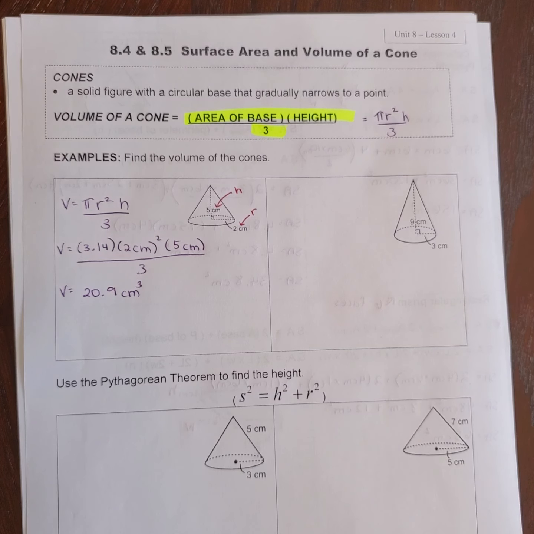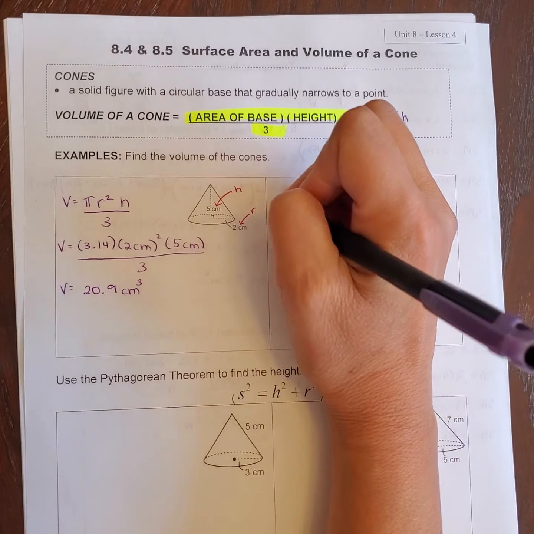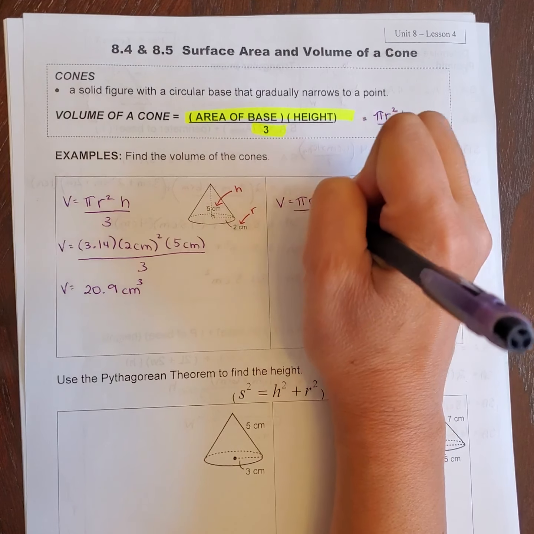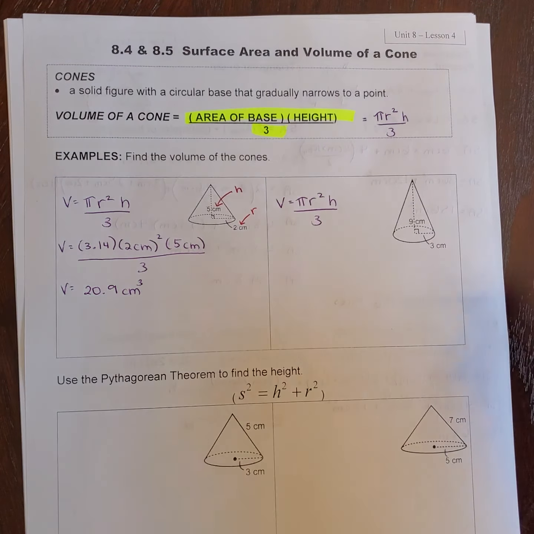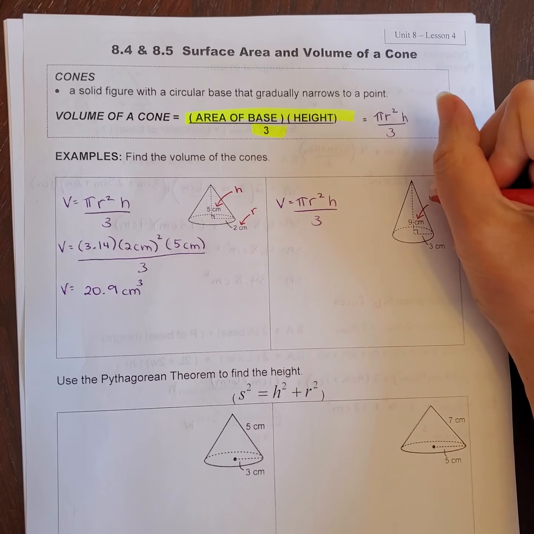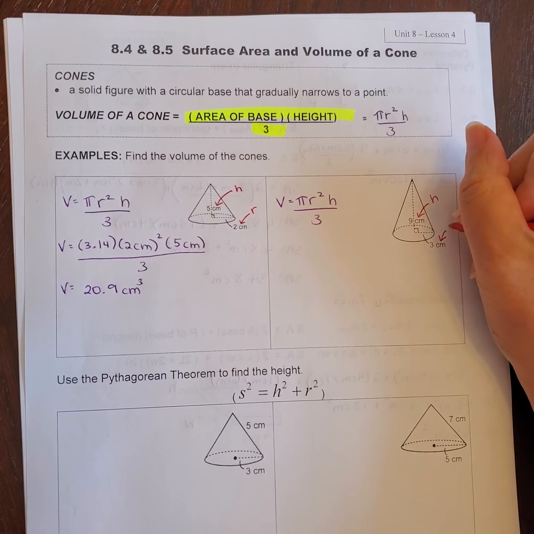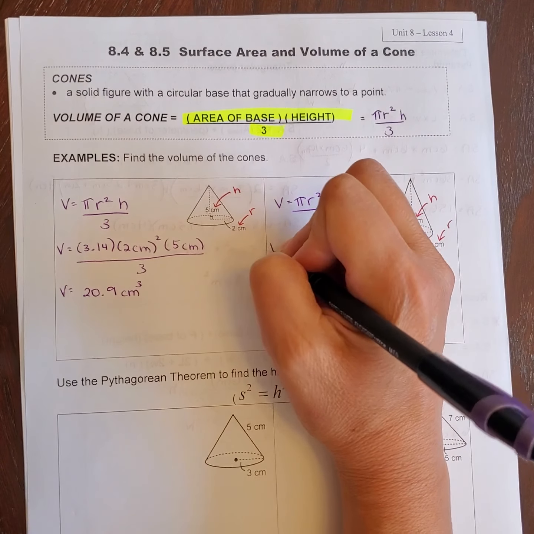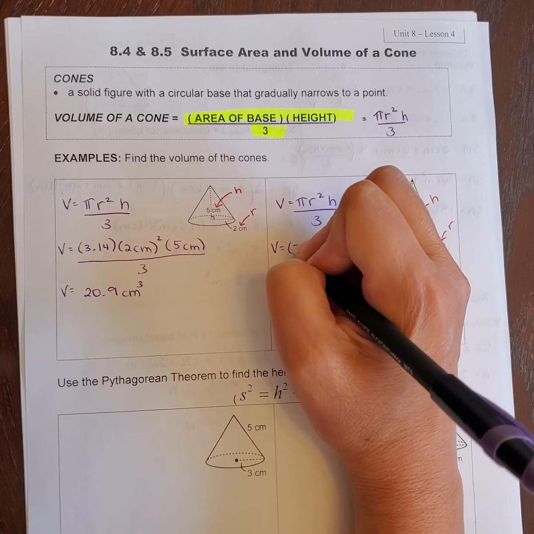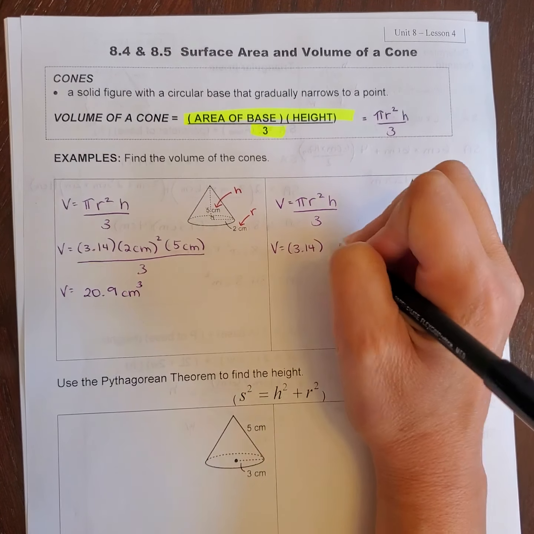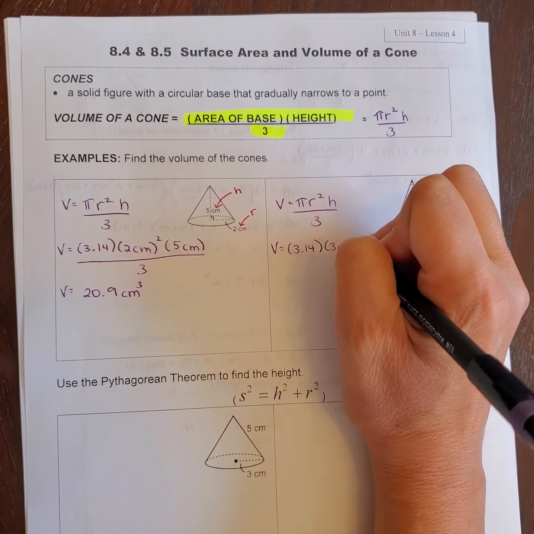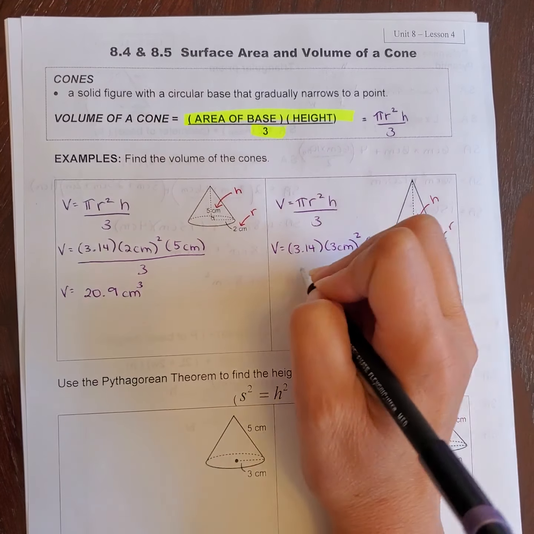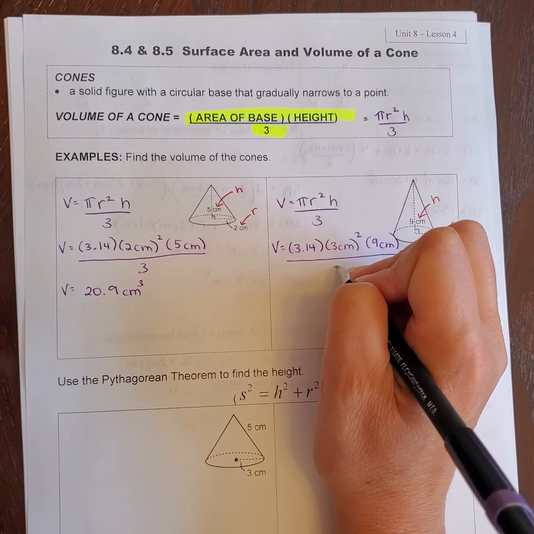Okay, next one. Here's our cone. Let's start with our formula. So pi r squared h divided by 3. I go to my picture. The 9 is the height. The 3 is the radius. And then I go back into my formula. V is equal to pi, which is 3.14. Radius is 3 centimeters squared. Height is 9 centimeters. And then that's all going to be divided by 3.